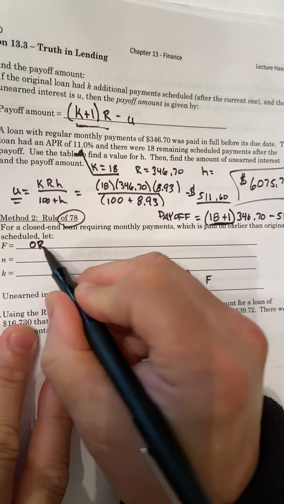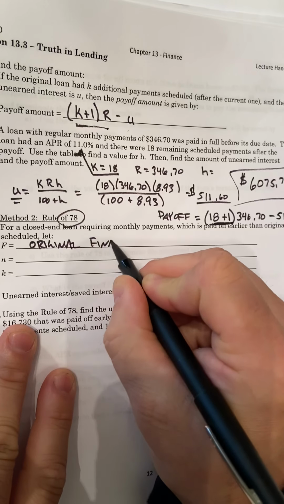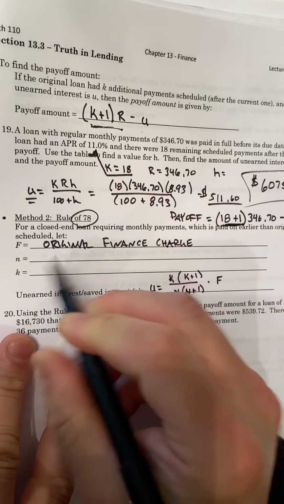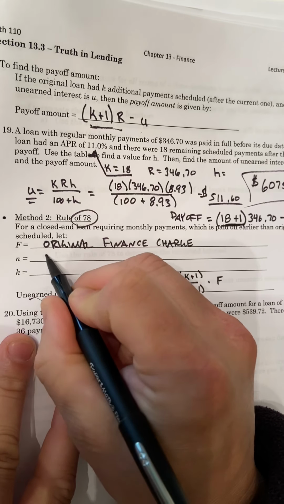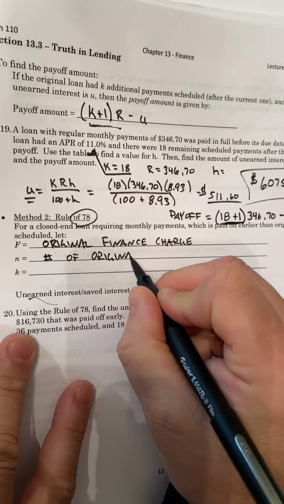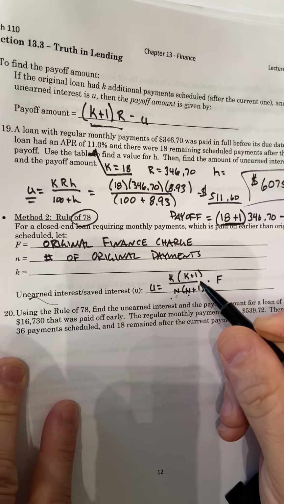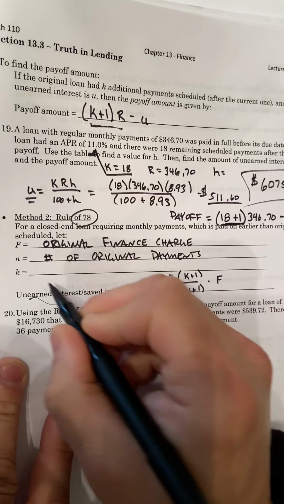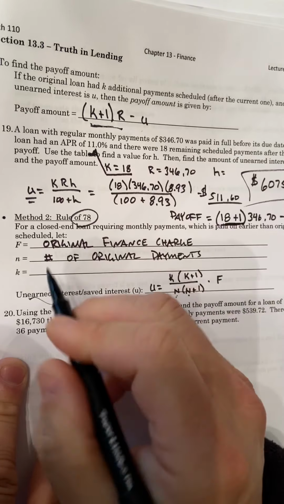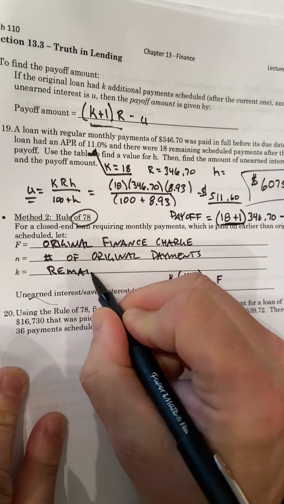So the finance charge. N is the number of payments originally scheduled. And then K, the remaining number of scheduled payments after you pay off the one for that month. So this is remaining scheduled payments.